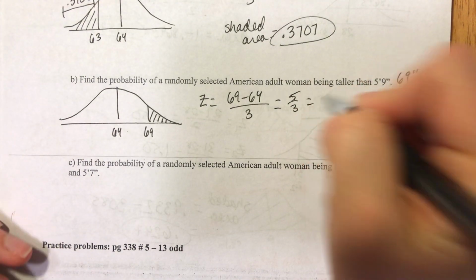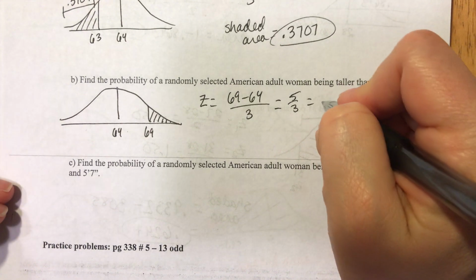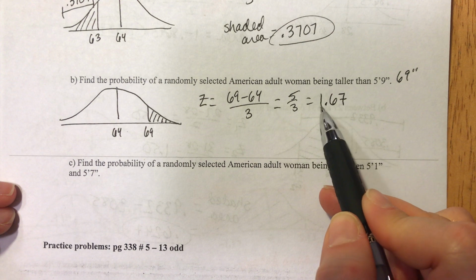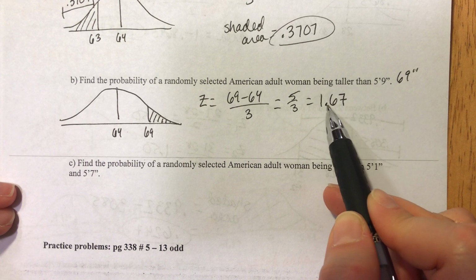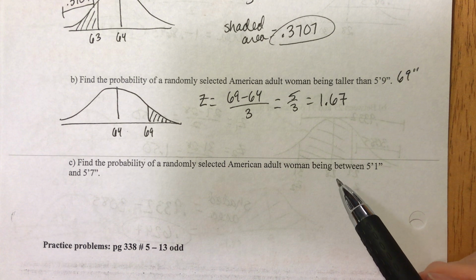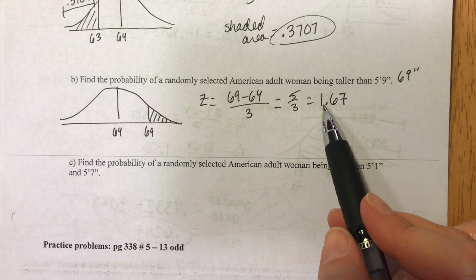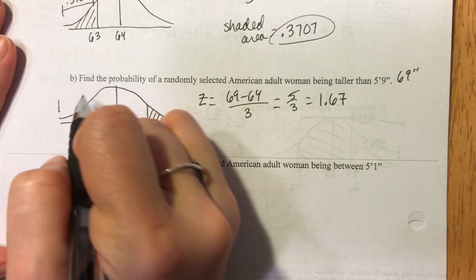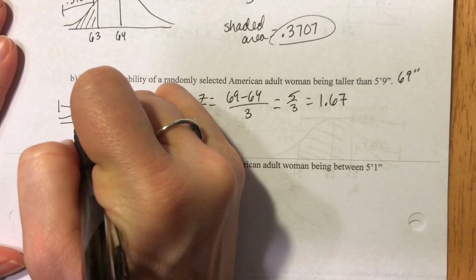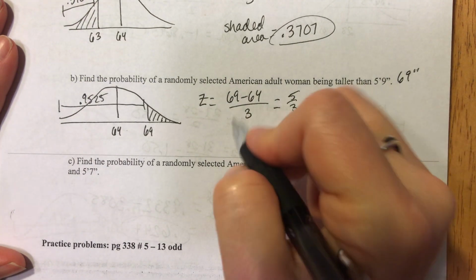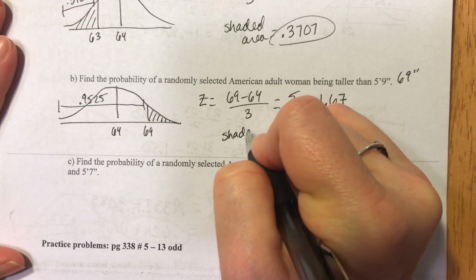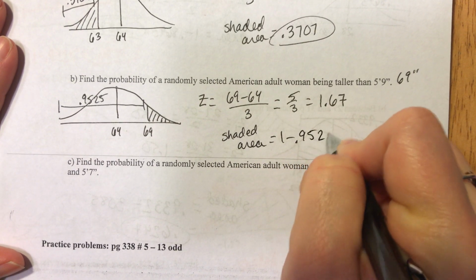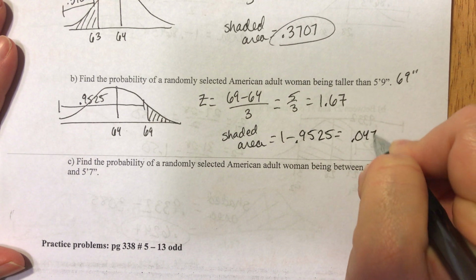And when you put this in your calculator, this is 1.6 repeating. So when you round that to 2 decimal places, it is 1.67. If you write 1.66, you're going to get a different answer than what I'm getting, okay? When you look up 1.67, the area that goes with that is 0.9525. So then our shaded area is 1 minus 0.9525, and we should be getting 0.0475.